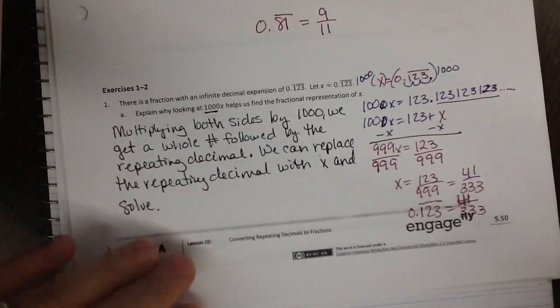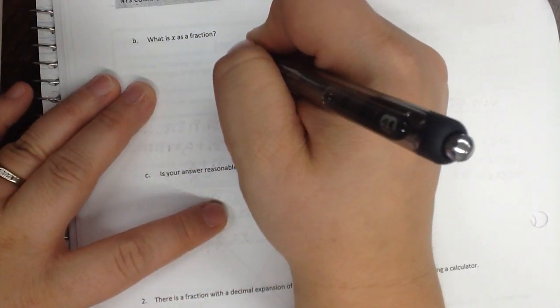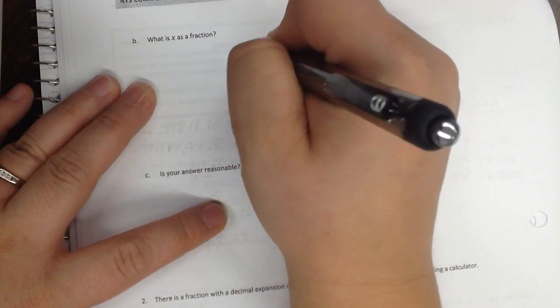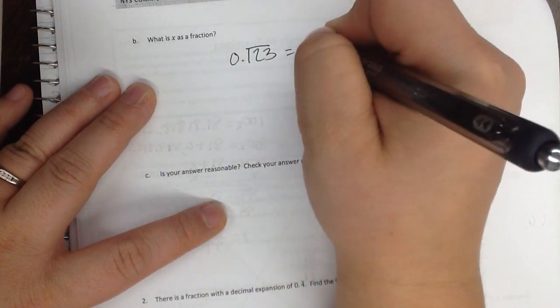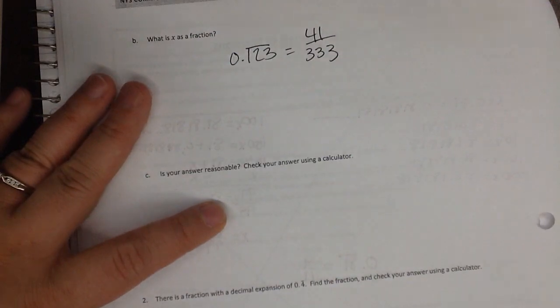Okay, and we actually answered B. B back here asks what is x as a fraction. So 0.123 repeated equals 41 over 333, which we found on the other page.